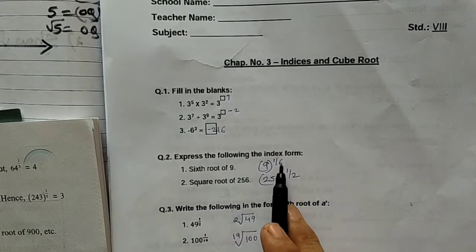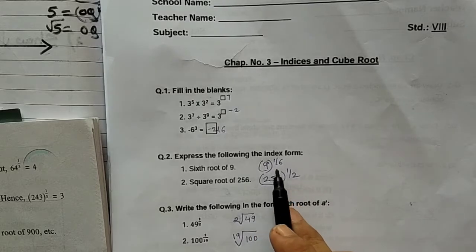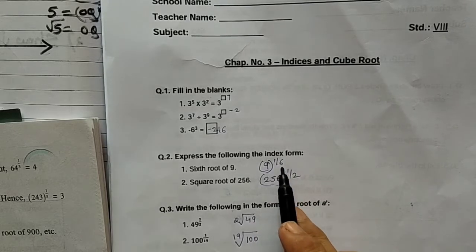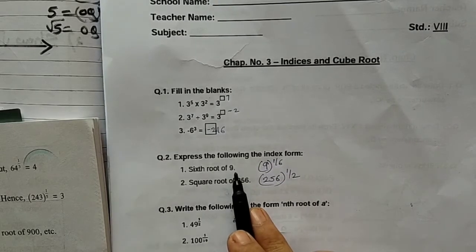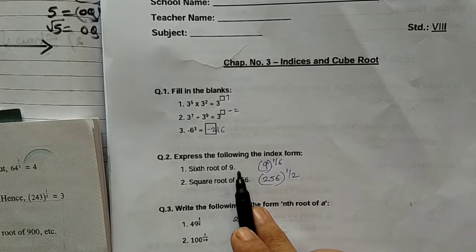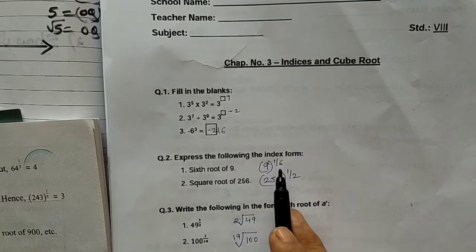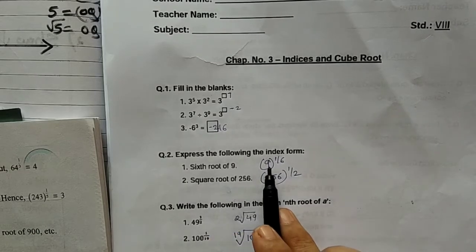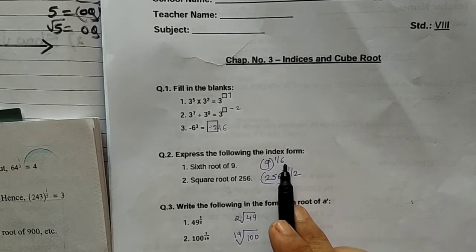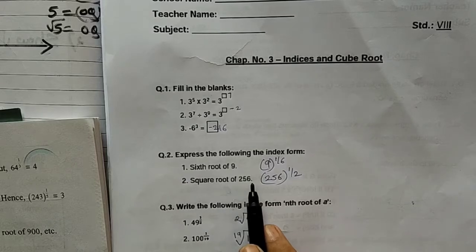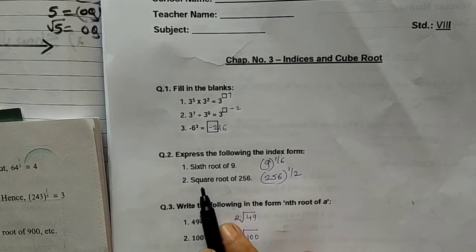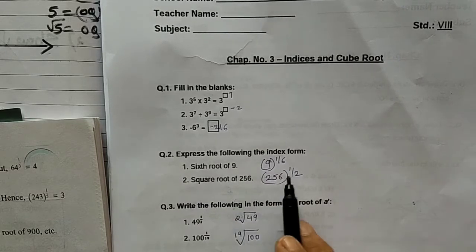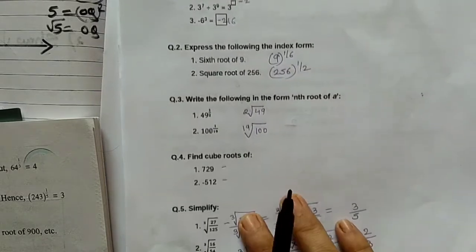Then express the following in index form, that is having a power. So 6th root of 9. This is based on practice set 3.1. So you can go and refer to practice set 3.1 and write this 6th root of 9. So 9 raised to 1 upon 6. Square root of 256. Square means it is 2. So 256 raised to half.